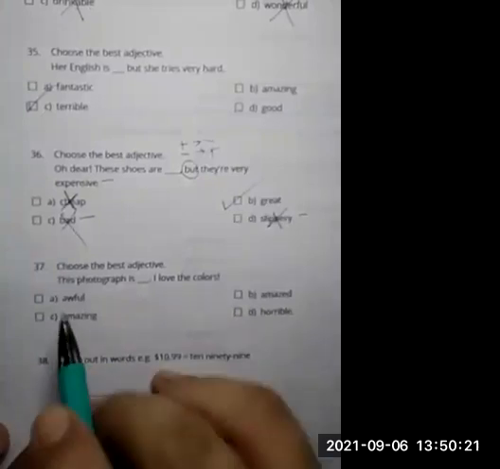Great. Choose the best adjective. The photograph is, I love the colors. So we look for something that means very good. Okay, so let's have a look. Awful, no, that's bad. Horrible, that's bad. Amazed, we talked about this before. ED is used for my feeling. So amazing.